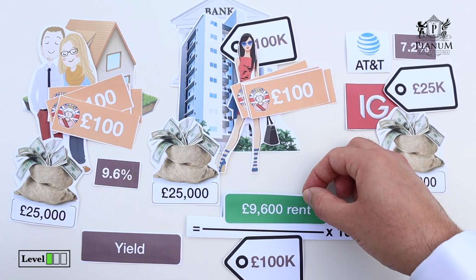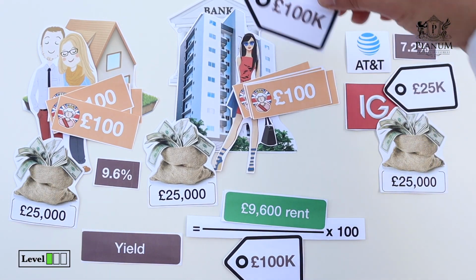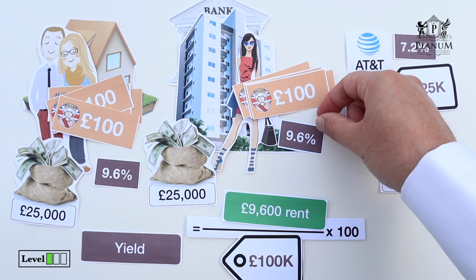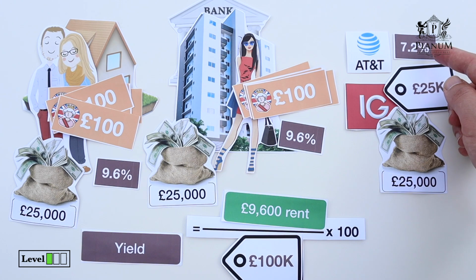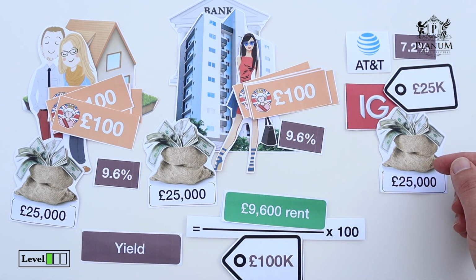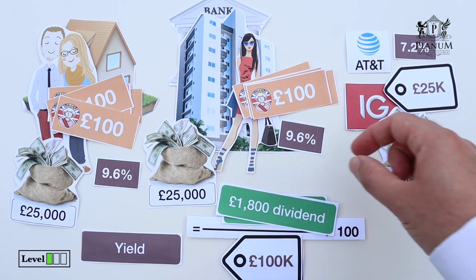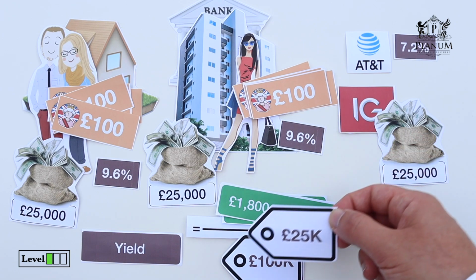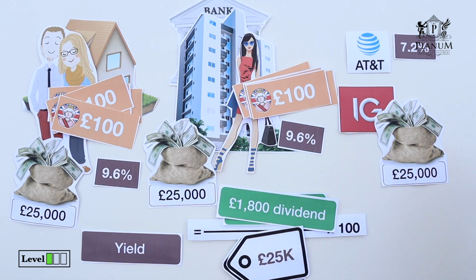For your flat, the figures will look very similar. So you've got £9,600 worth of rent and you bought the flat for £100,000, which again gives you a yield of 9.6%. For your stock, you're expected to receive 7.2% of your capital investment, which is £1,800 in dividend. And if you divide this by your £25,000 initial purchase price, you will get to your 7.2%.